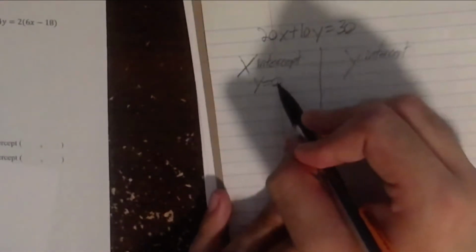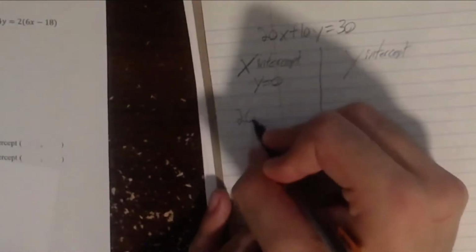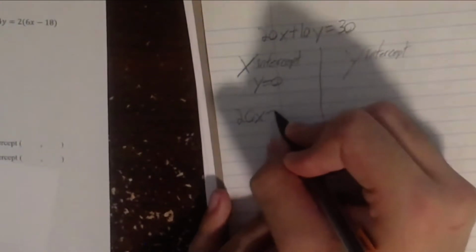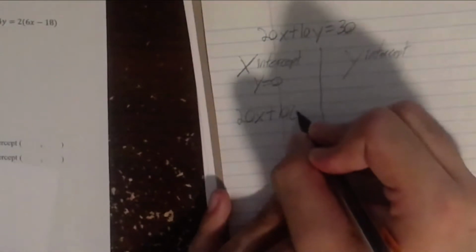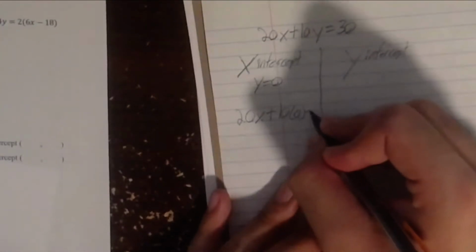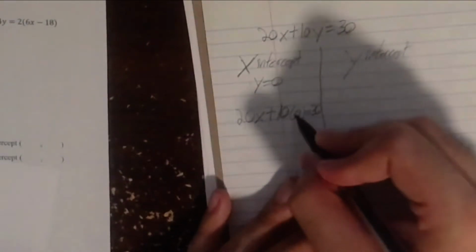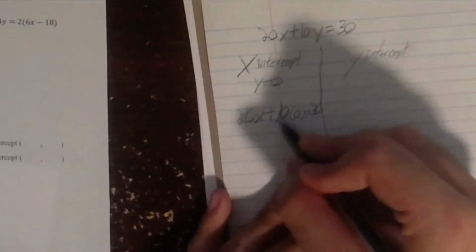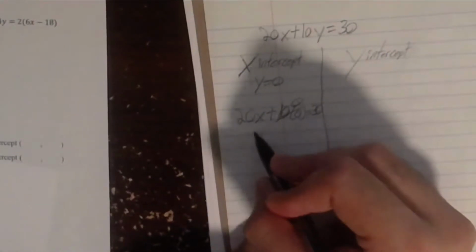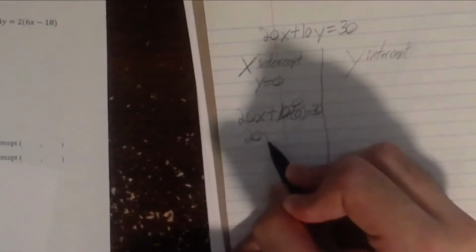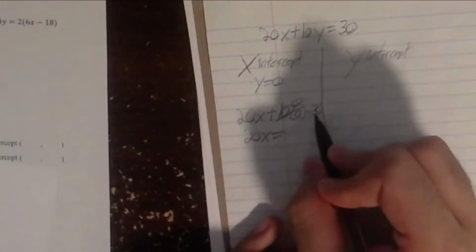So every time whenever we see a y, we replace it with a 0. 20x plus 10y. Replace that y with 0. What is 10 times 0? Well, it's just 0. So all we're left with is 20x on this side, and then on this side we just have that 30 still.